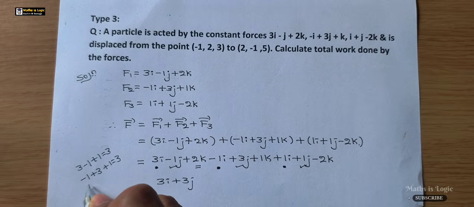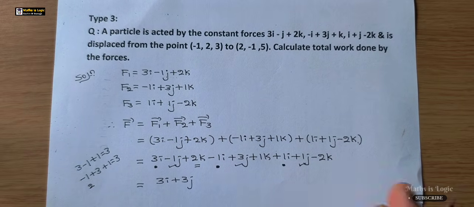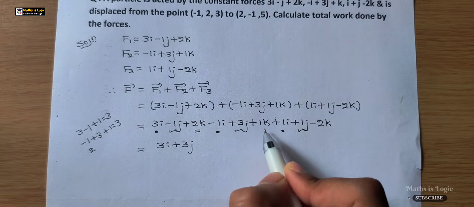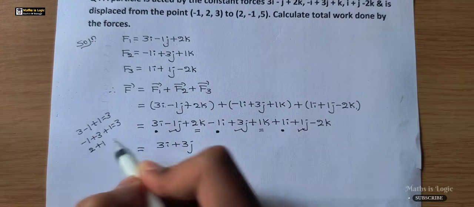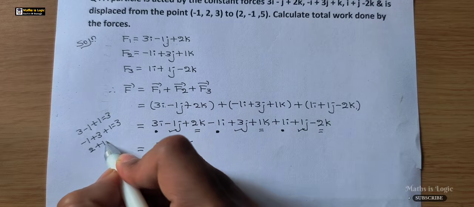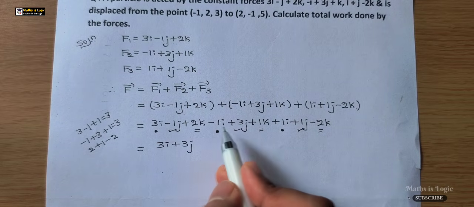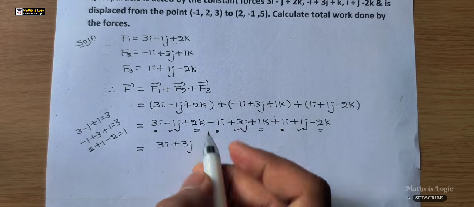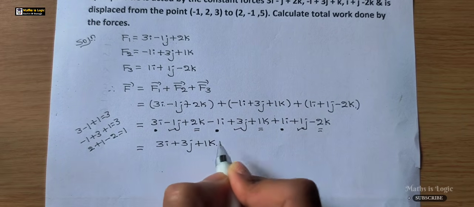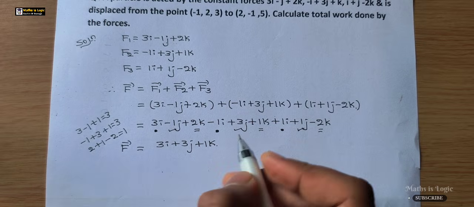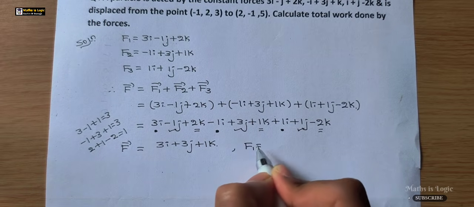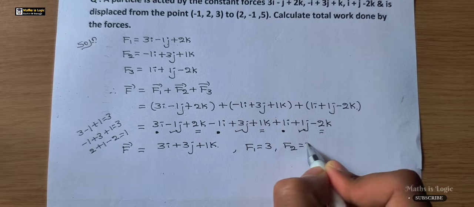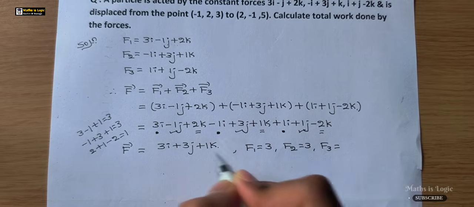For k: 2 plus 1 minus 2, so you will get 1, so it is 1k. So this is the F vector. So F1 becomes 3, F2 becomes 3, and F3 becomes 1.